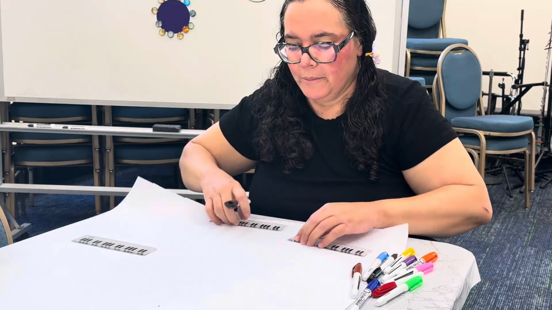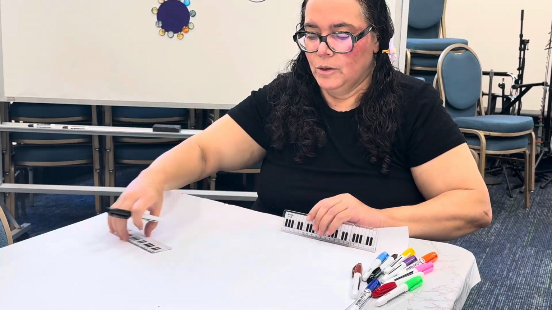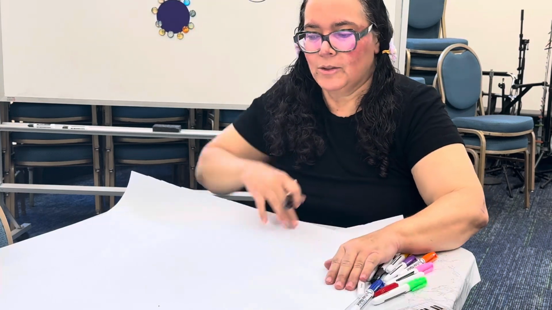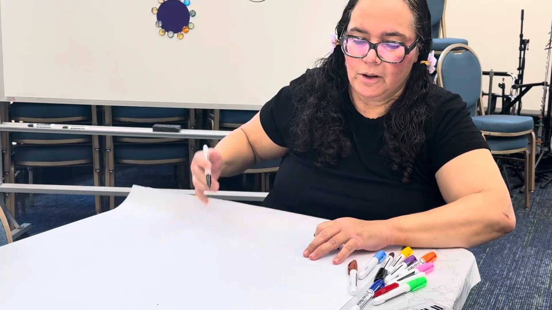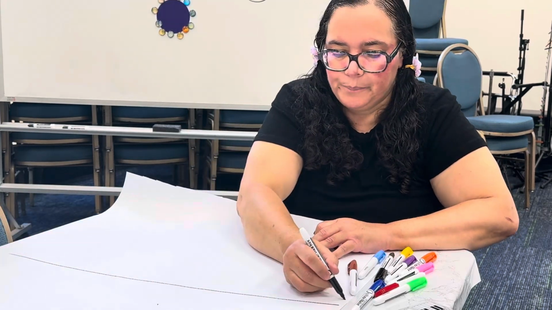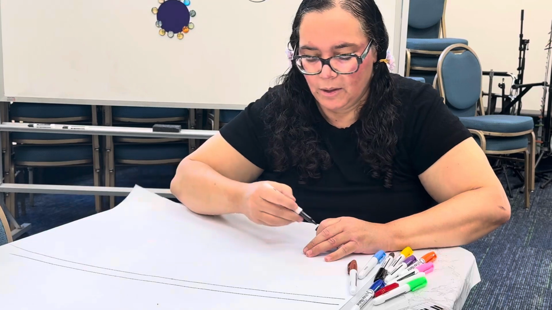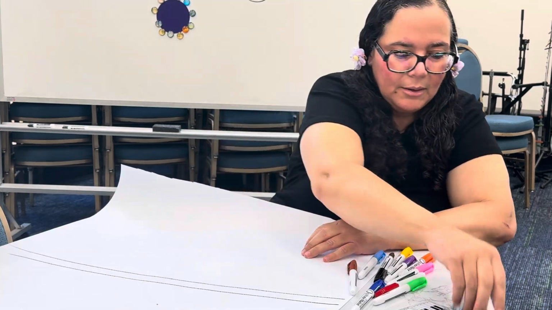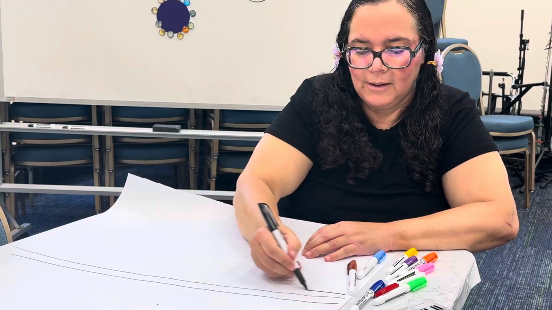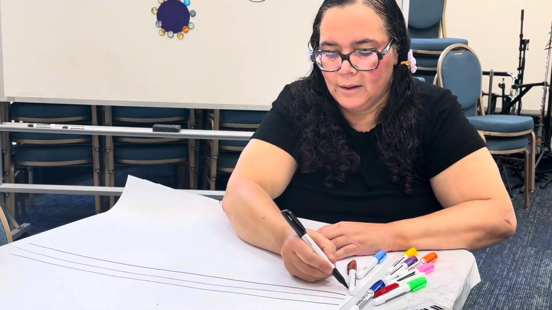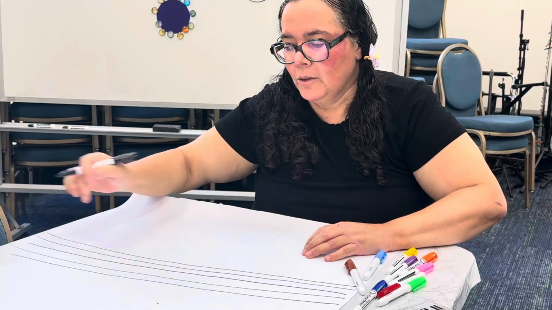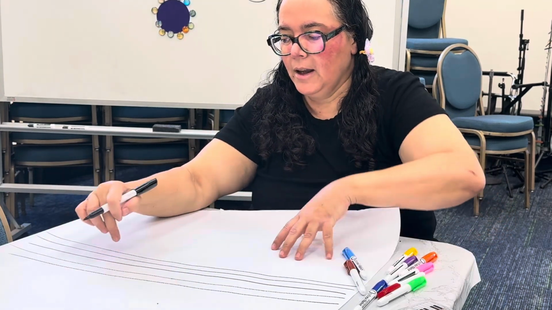Let me do on my... those are not parallel lines. My lines are going to be curved, but yours or the software is not going to be. So 1, 2, this is really not good, I'm going to throw this away. 3, 4, and 5. The group of 5 lines and 4 spaces.